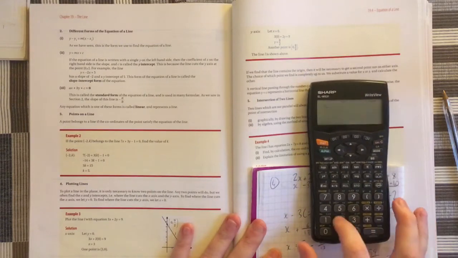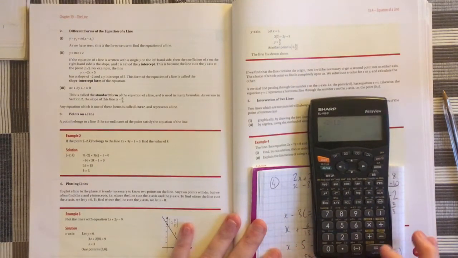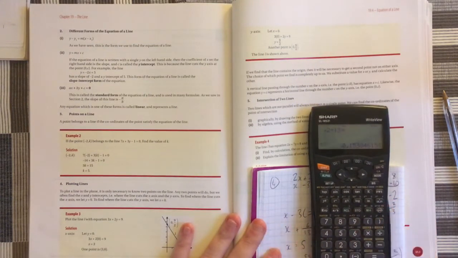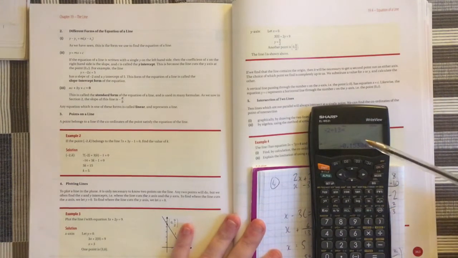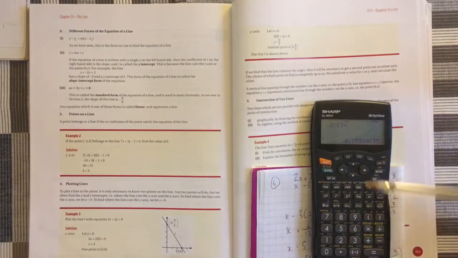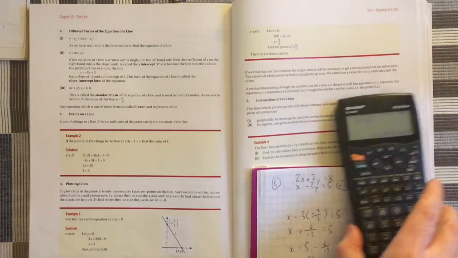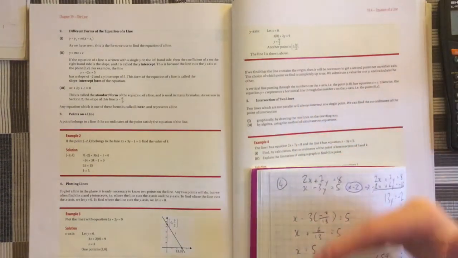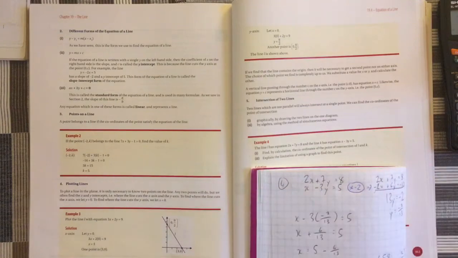If I was to do minus 2 over 13 as well, that's equal to minus 0.1538. That would be quite tricky to read off a graph. It'd be quite close to 0, but a little bit below it, and I wouldn't be too sure exactly where it is. So algebra definitely gives you the more accurate answer there, as well as, I think, a quicker answer too.